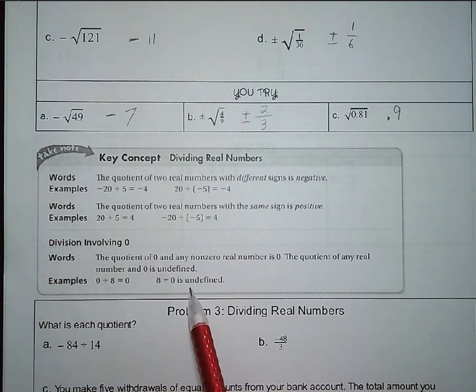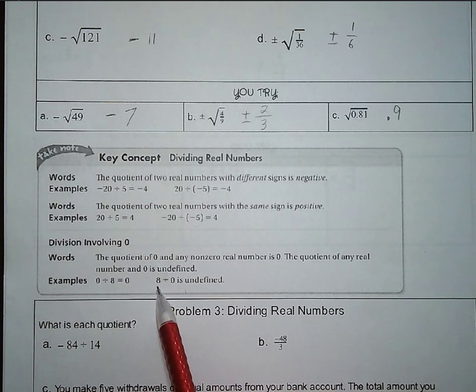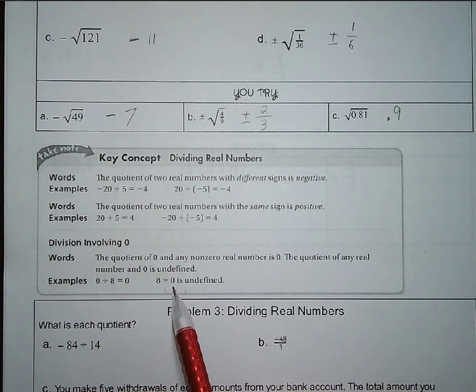You cannot do this. It breaks math. You cannot split 8 things into 0 groups. Cannot happen. Physically impossible. Makes no sense.